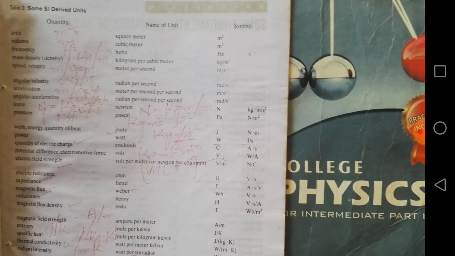And the next is capacitance. The name of the unit is farad and the symbol is capital F, sometimes farad is equal to ampere multiplied by second divided by volt. And the next is magnetic flux. The name of the unit is Weber and sometimes the symbol used is Wb, and sometimes the Wb is equal to volt multiplied by seconds. And the next is inductance.